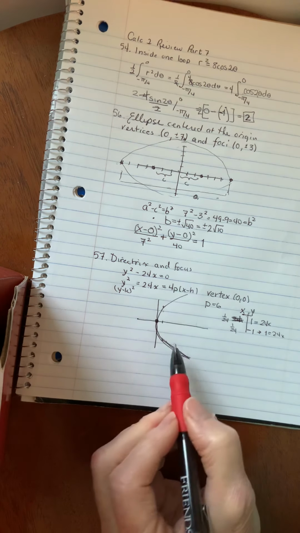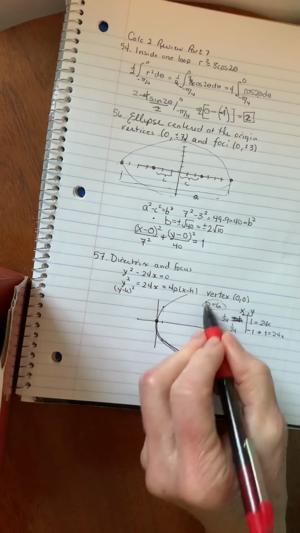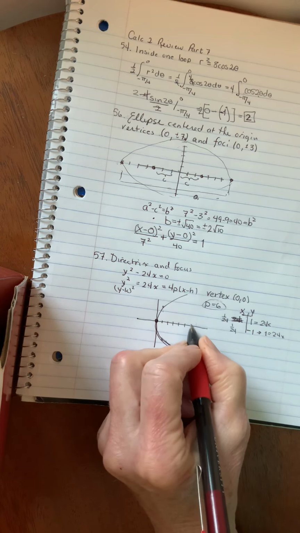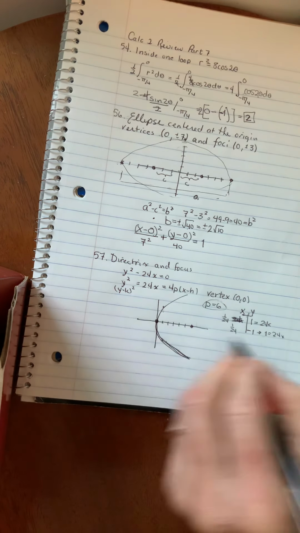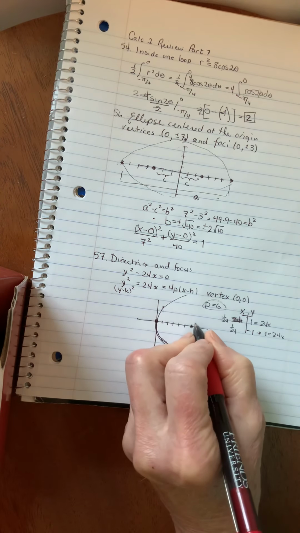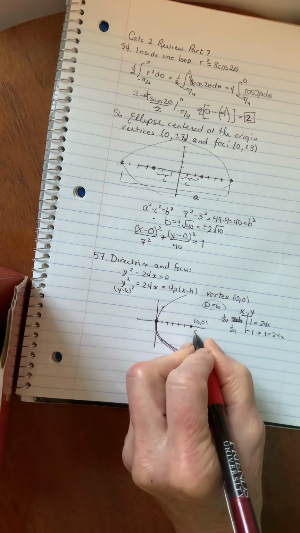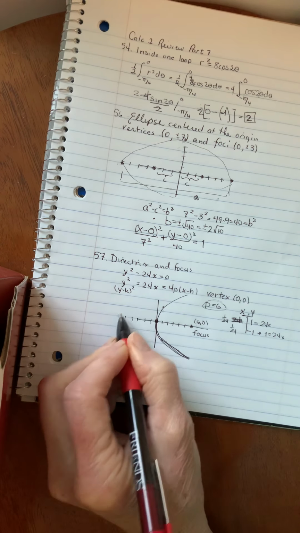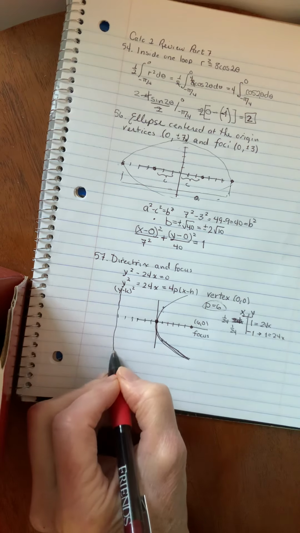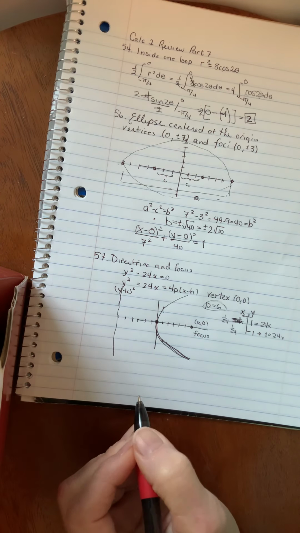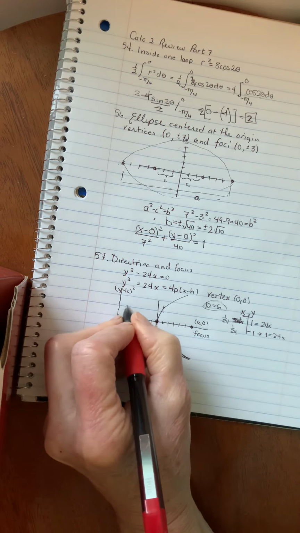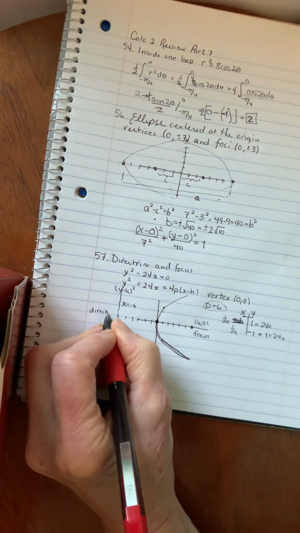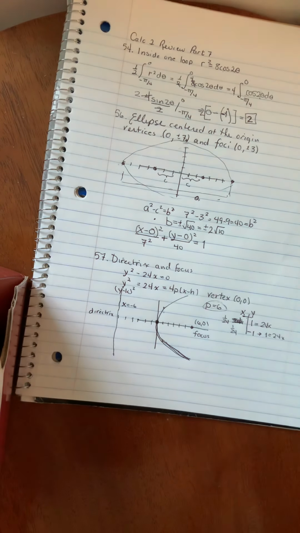Well, the focus is inside the parabola, so it's got to be 6 units inside the parabola. So 1, 2, 3, 4, 5, 6, and I know I called that 1 over 24 before I messed up here, but out here at 6, 0, we've got a focal point, the focus. And this way, 1, 2, 3, 4, 5, 6, we've got a line that runs vertical so it doesn't run into the parabola, and this is the line x equals minus 6, and that's called the directrix. So since it opens to the right, the directrix is off to the left.